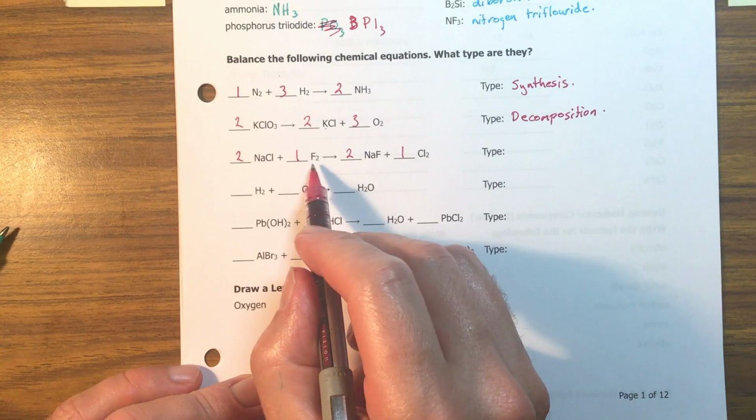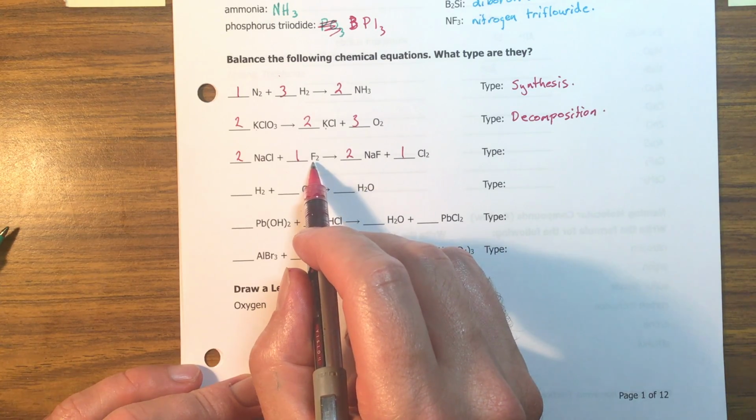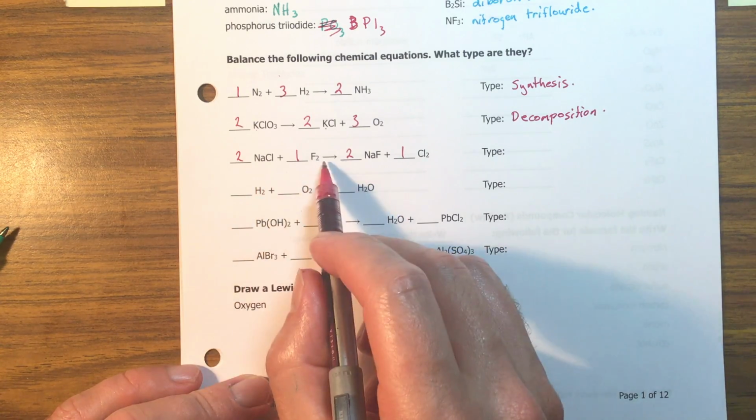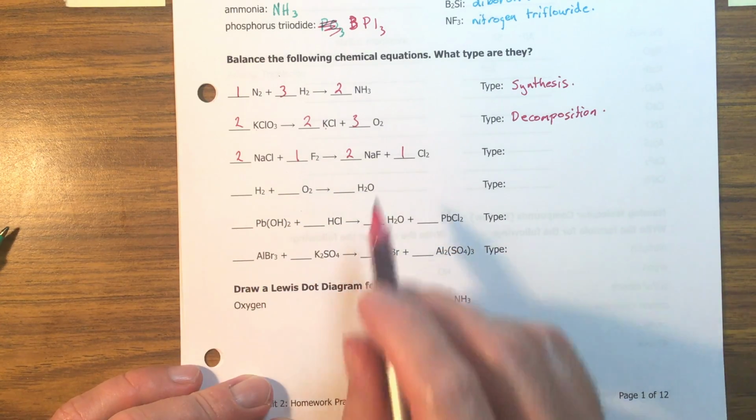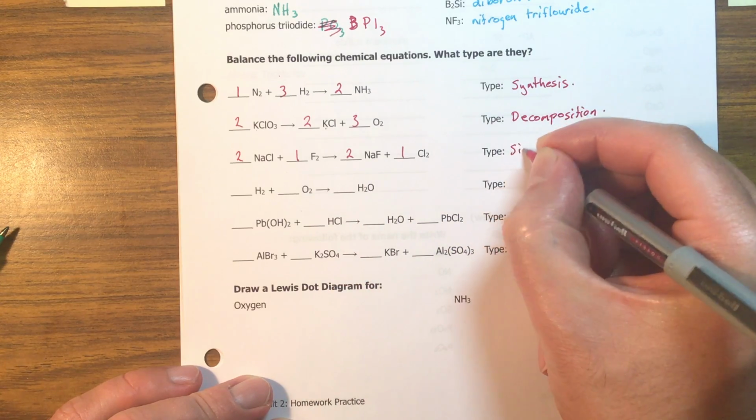Type, this is single replacement. This F was a single guy. We had a pair here. The F kicked the chlorine out and took the Na for himself. So that's a single replacement.